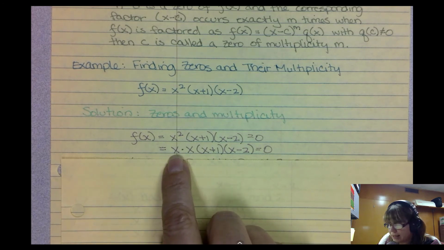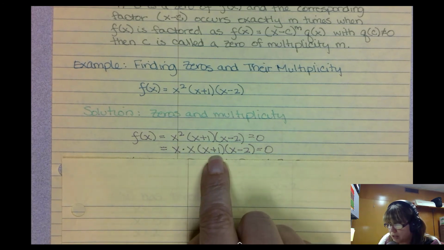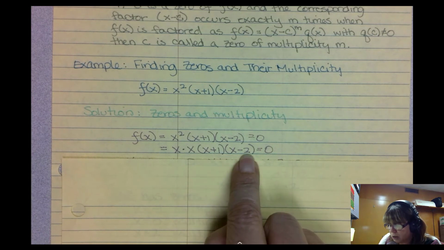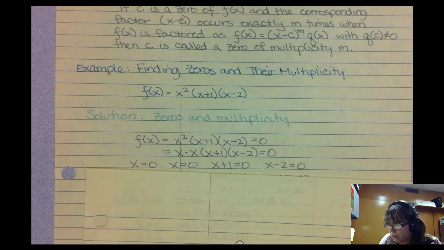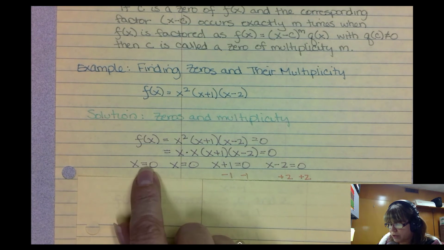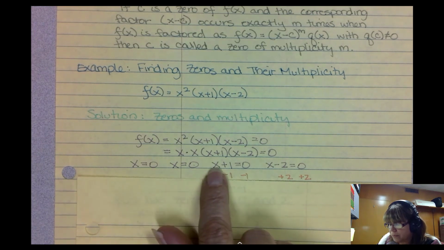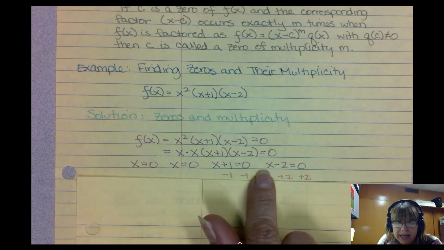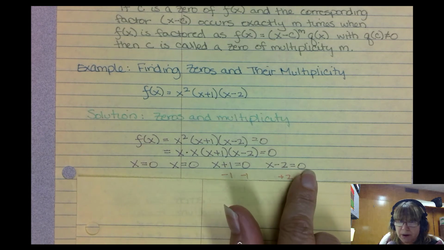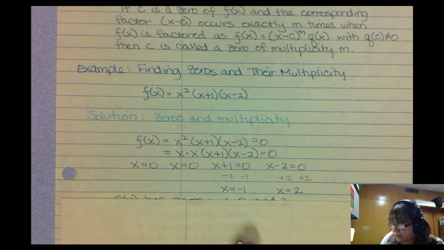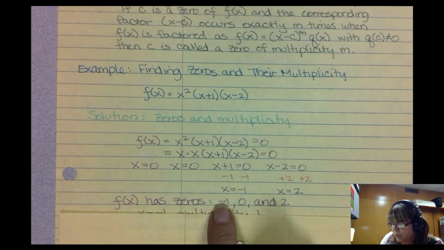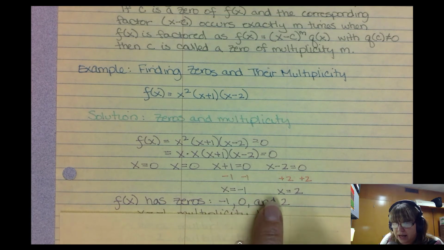So I get x times x times x plus 1 times x minus 2. Breaking all 4 of those apart, I get x equals 0, x equals 0, x plus 1 equals 0, and x minus 2 equals 0. Solving these, I get x equals -1 and x equals 2. So our zeros are -1, 0, and 2.